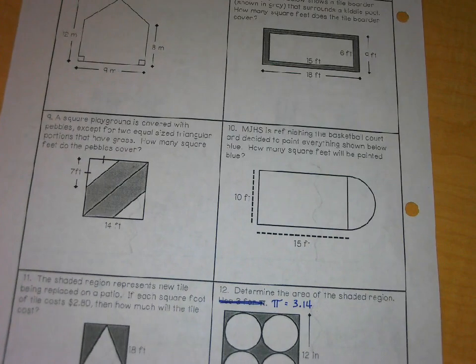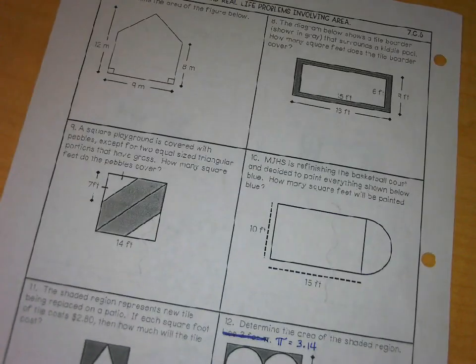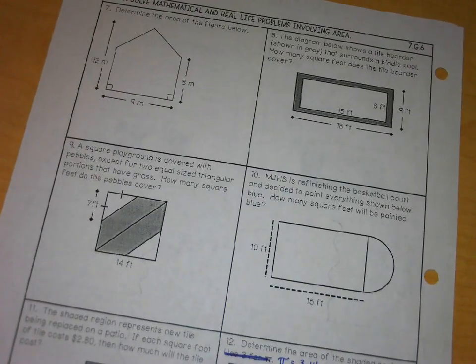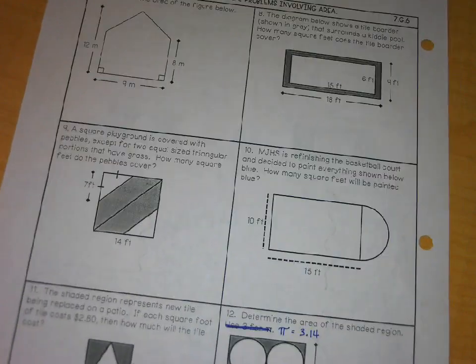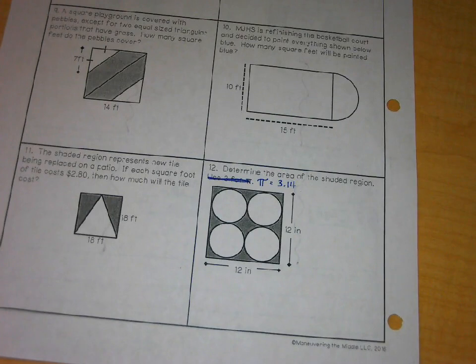So on the back, I am not going to help you with all of them. I'm going to help you with number 12 because number 12 is the one I think you need help with. So it says determine the area of the shaded region. Use pi is equal to 3.14. So you can't use a calculator, so you use 3.14.